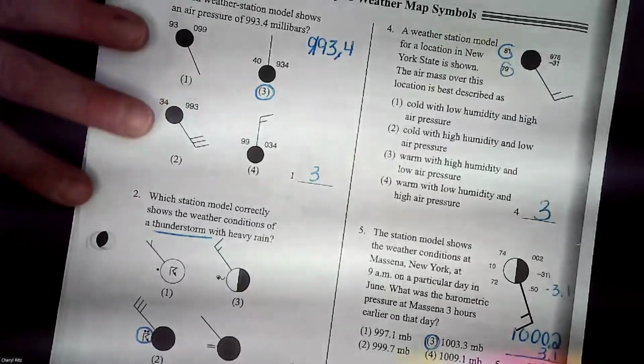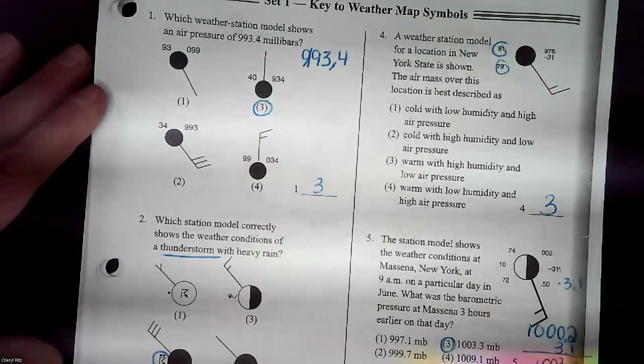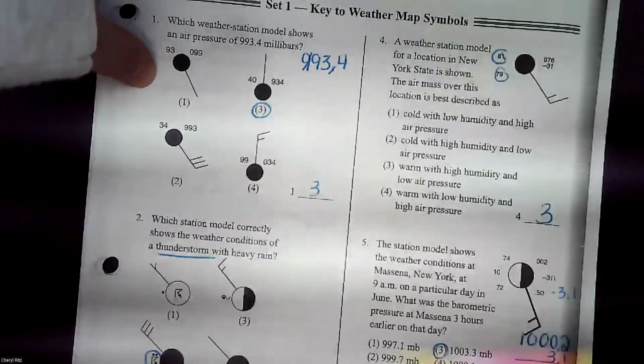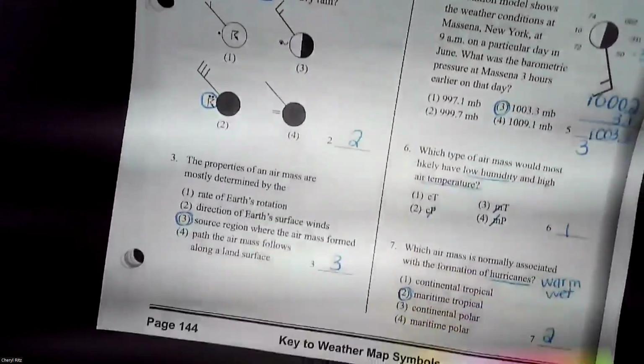Next page then. This was pretty straightforward until we get to question 5. That one was a little sketchy. Number 1, the answer is 3. Number 2, 2. 3, 3.